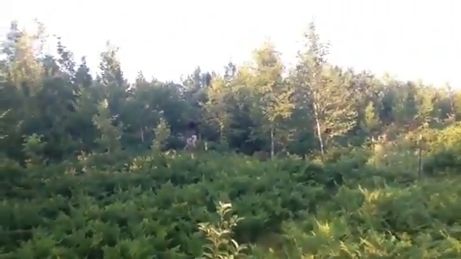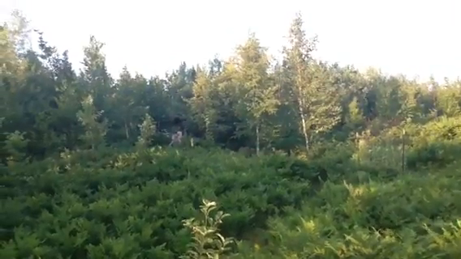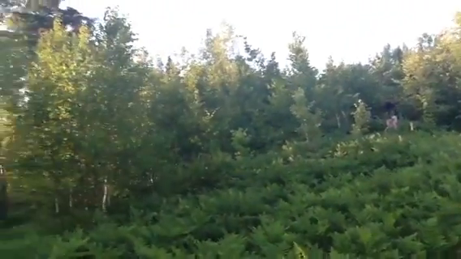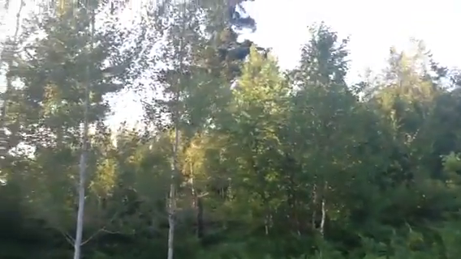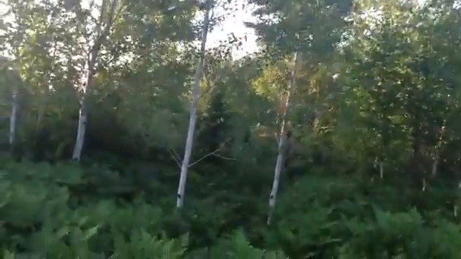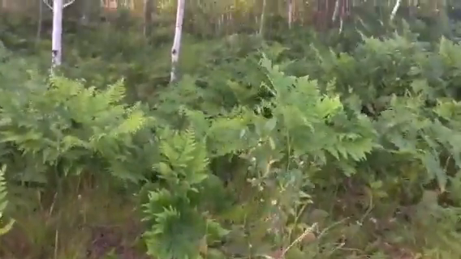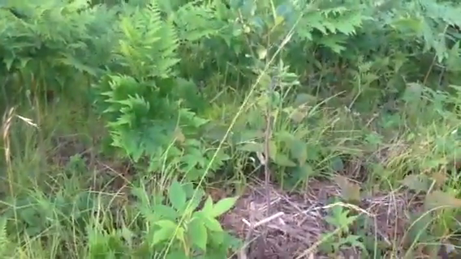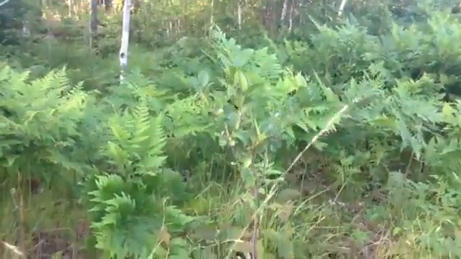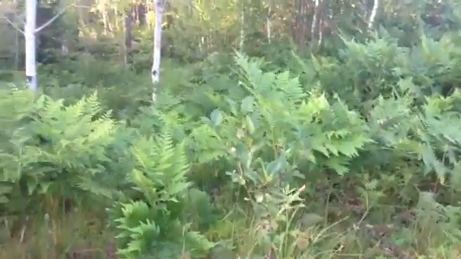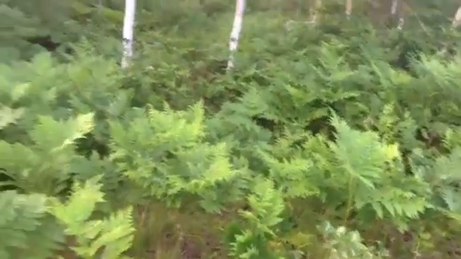There's the little cabin totally hidden up there in the trees. There's some little cherry trees in here. Here's a cherry tree that I planted bare root this spring, and it looks like it's doing pretty well. It's only about 2 feet tall, but it's growing.